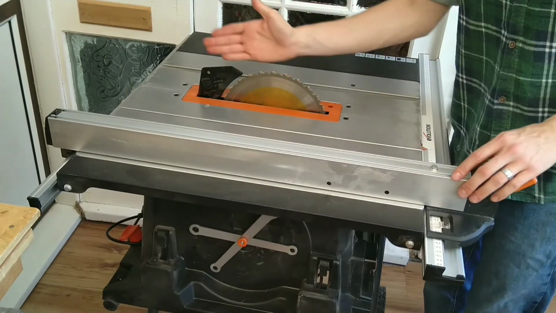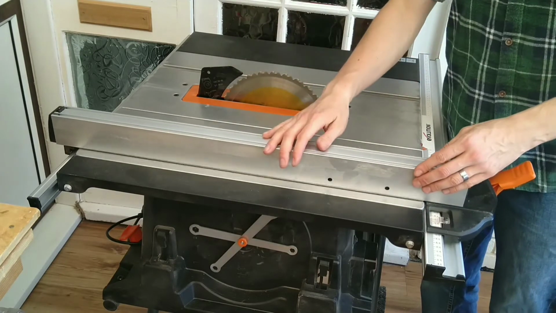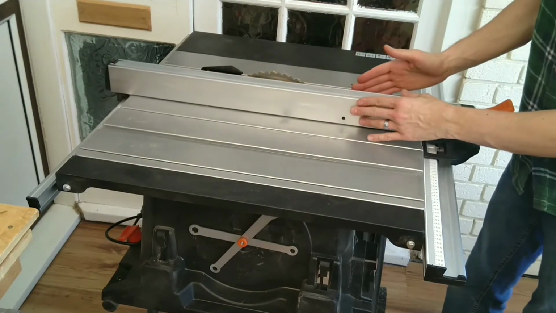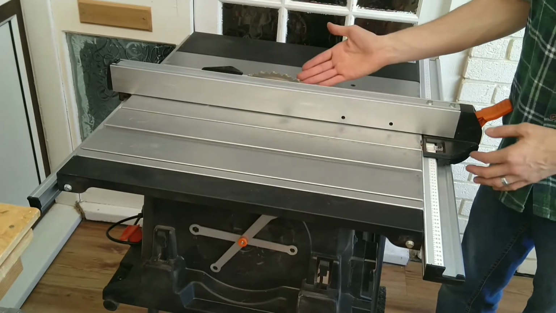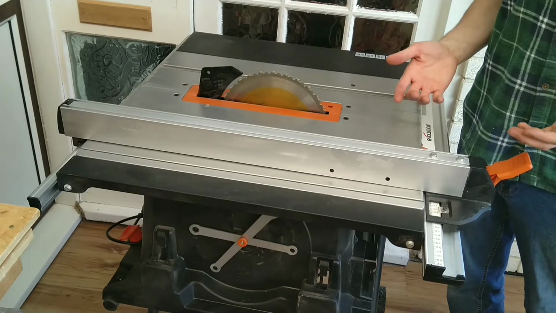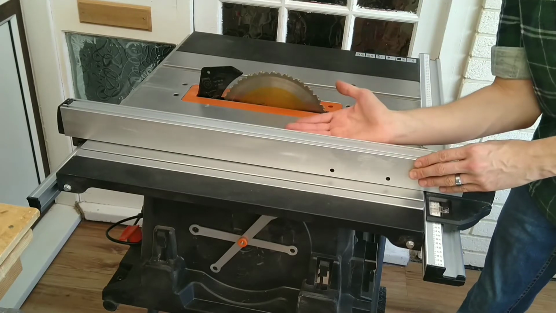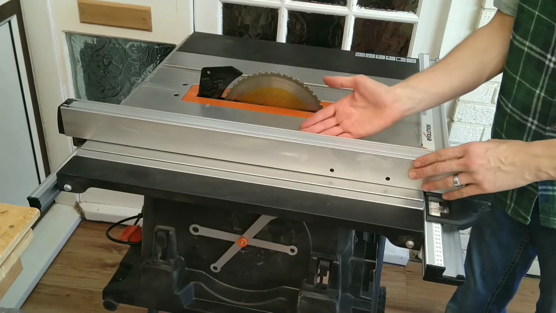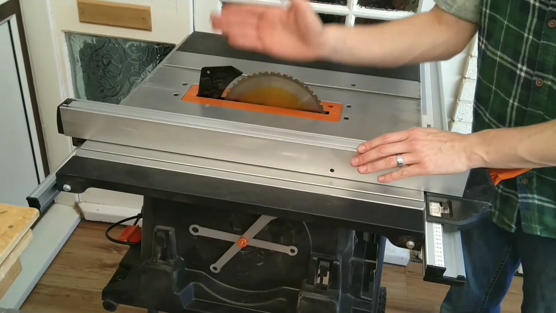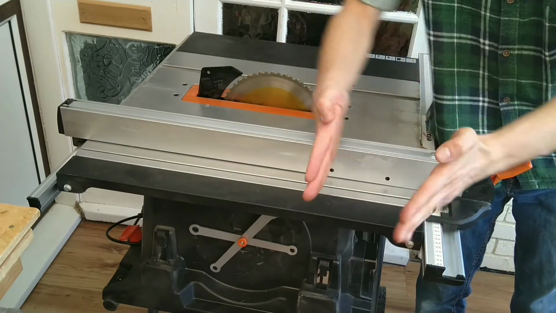The blade is perfectly perpendicular to the front of the table saw, and the rip fence sits perfectly alongside of it. So whenever you're ripping a board down, and I'll explain more about ripping in a second, you keep one edge of the board against the rip fence, and that ensures that you get a perfectly parallel cut, and the board isn't doing that or that.